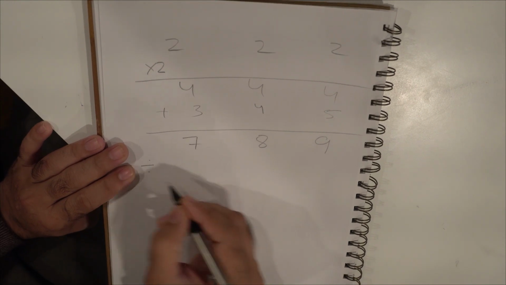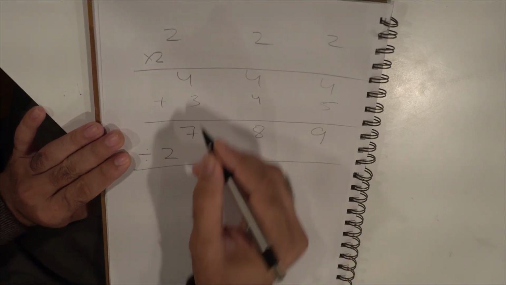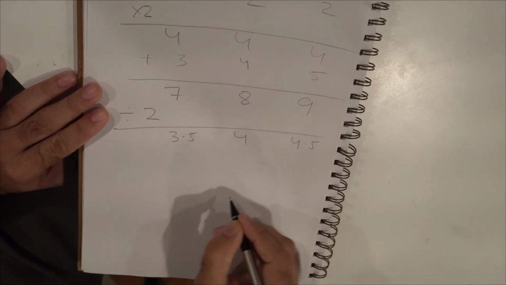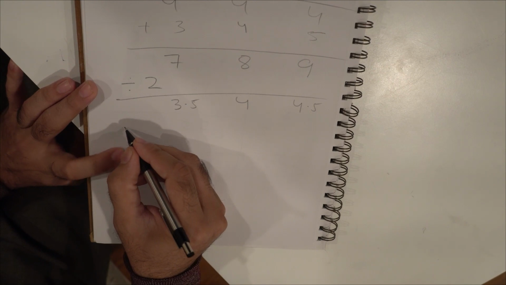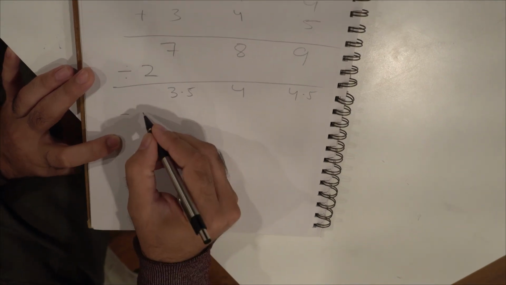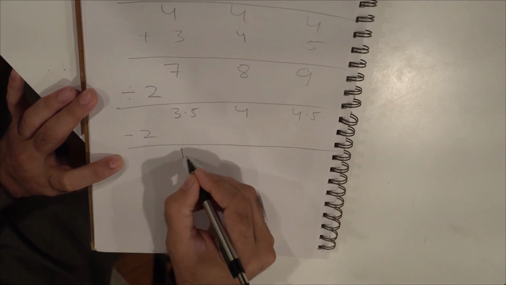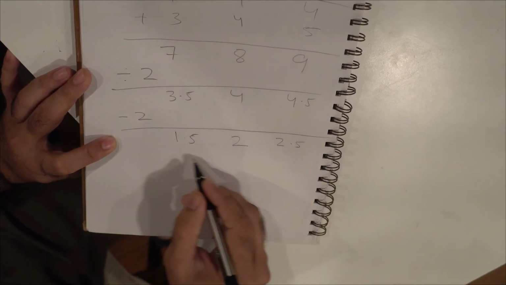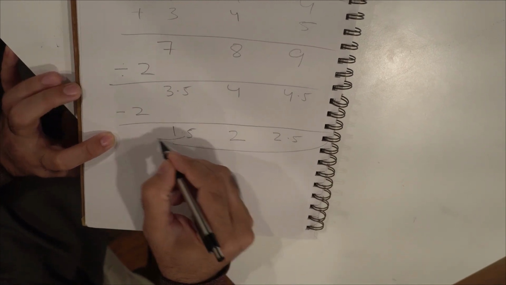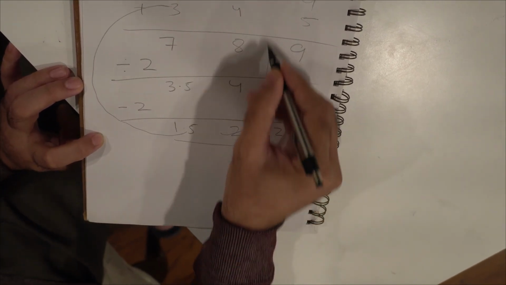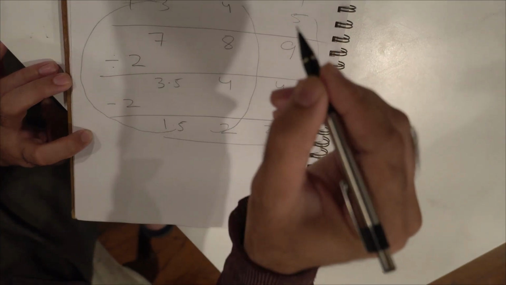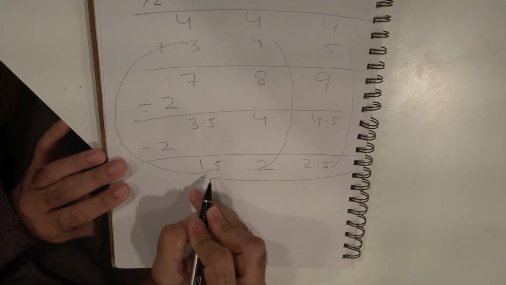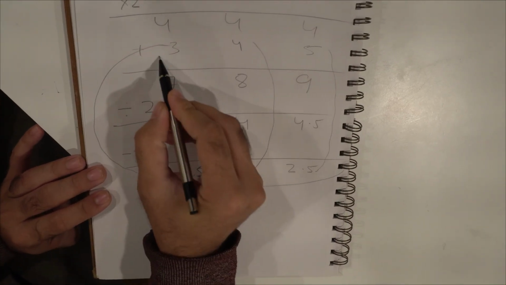Now what I'm going to tell them? Divide by 2. This will become 3.5, 4, 4.5. Now they're gonna minus the number which they initially thought, which was 2, right? Minus 2. This will become 1.5, this will become 2, this will become 2.5. Now these three numbers have a connection with the numbers I gave them. What's the connection? The answer will always be half of the number which I gave them.